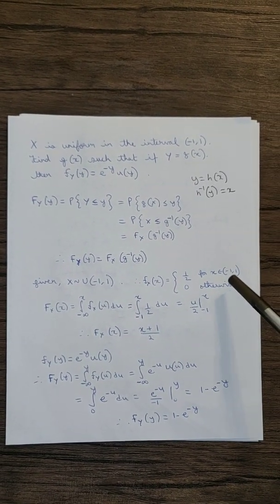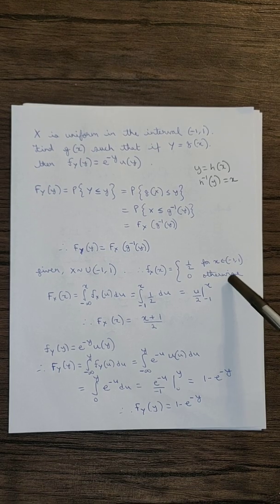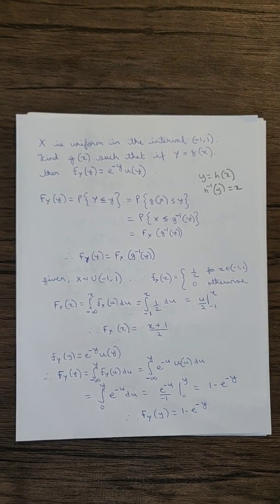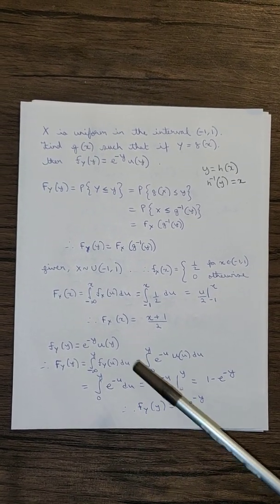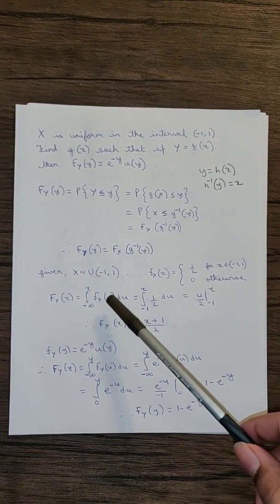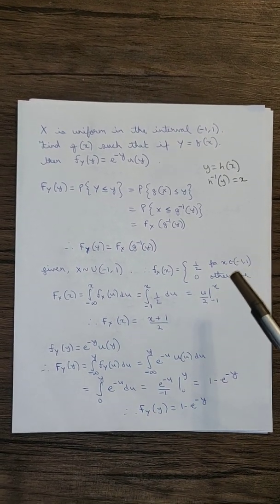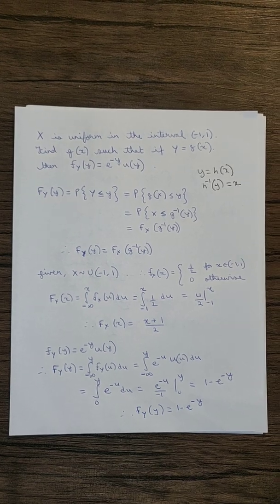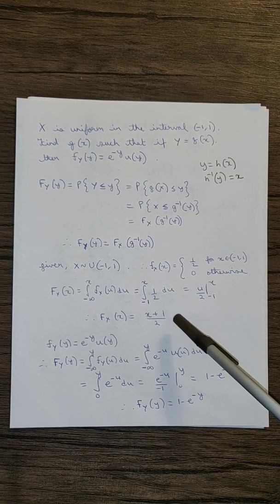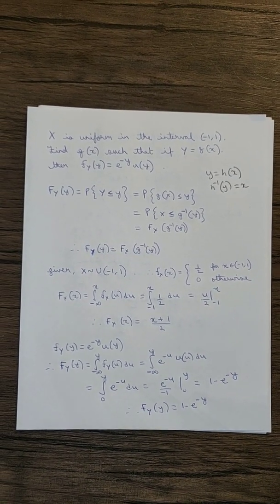So first, X is uniform in -1 to 1. This is the PDF for it: 1 by 2 in the region -1 to 1 and 0 otherwise. So we find the CDF for X, which is the integral from -infinity to x of f_X of u du. We substitute the values and compute it. We get F_X of x is (x plus 1) by 2.